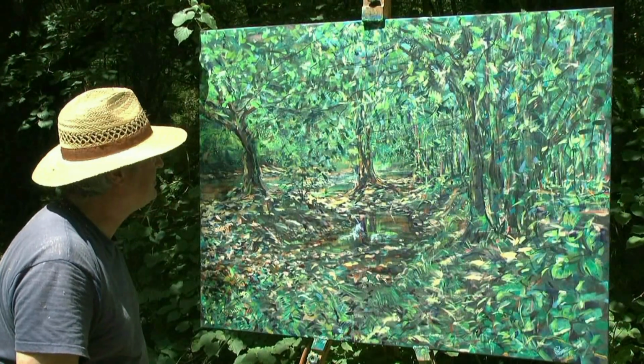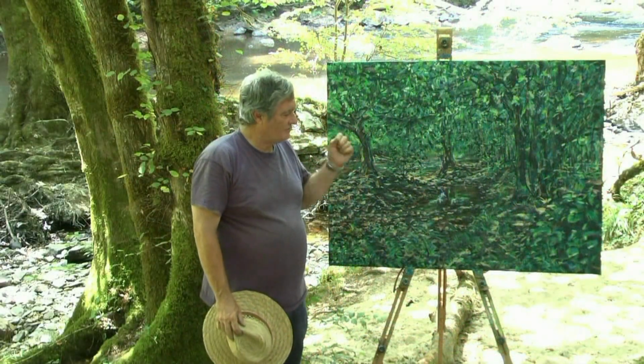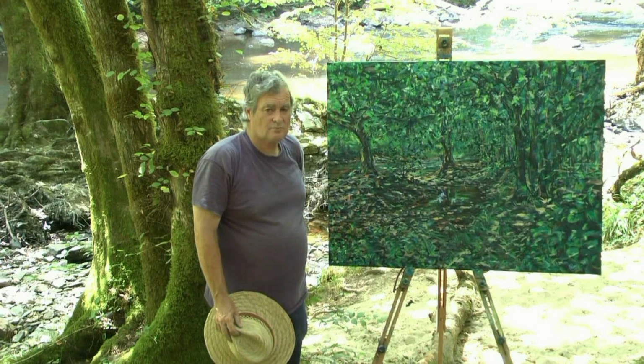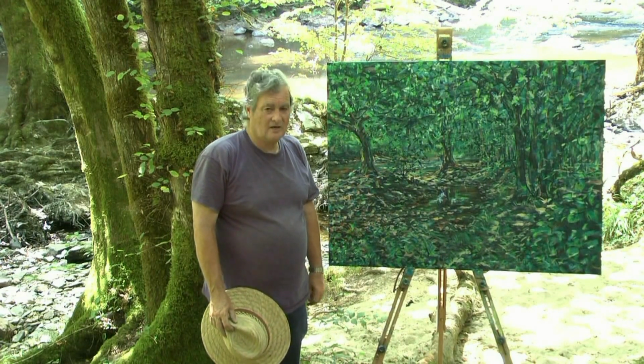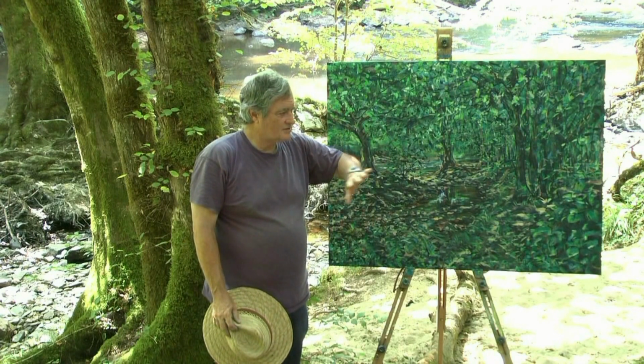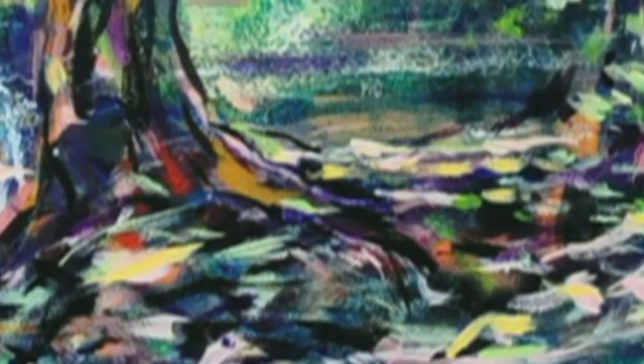Well, I've done all I think I can do, but I would like to be a bit looser yet, but maybe not for this one. I'd like to do an oil yet before I go, possibly of a large landscape, scenic landscape.